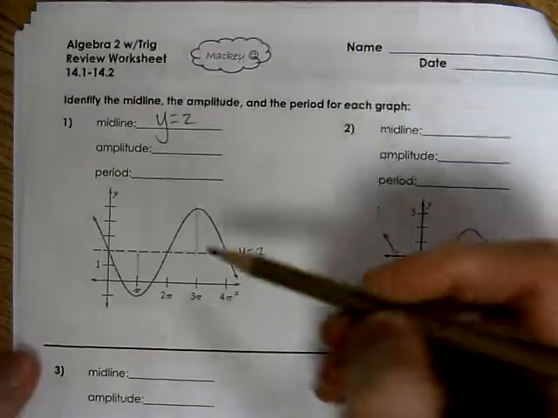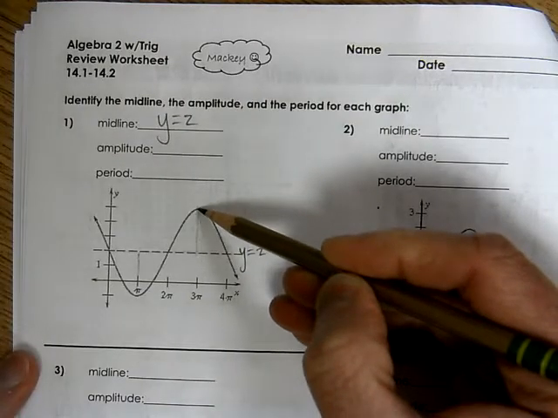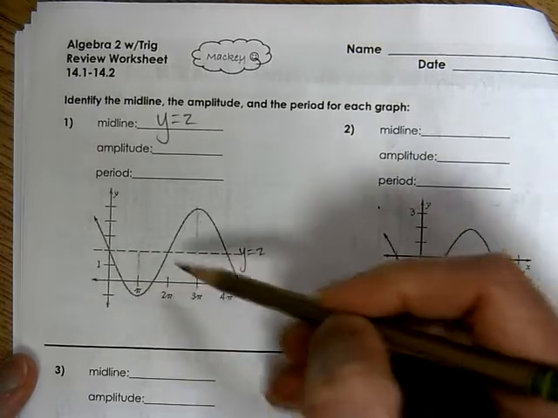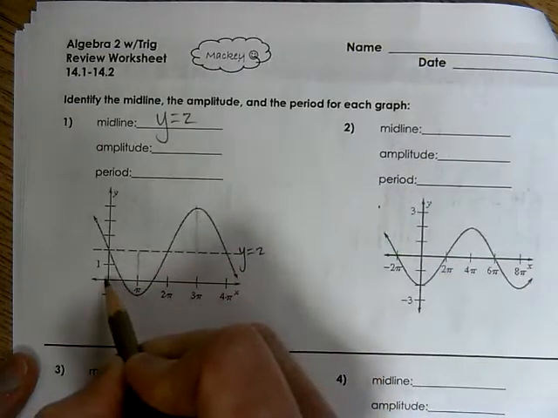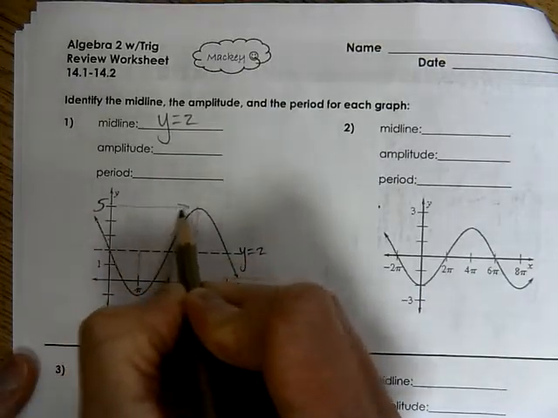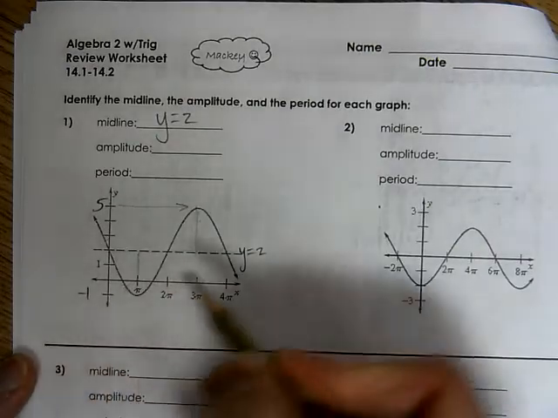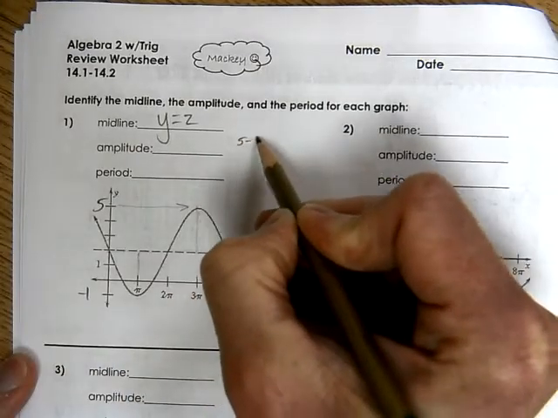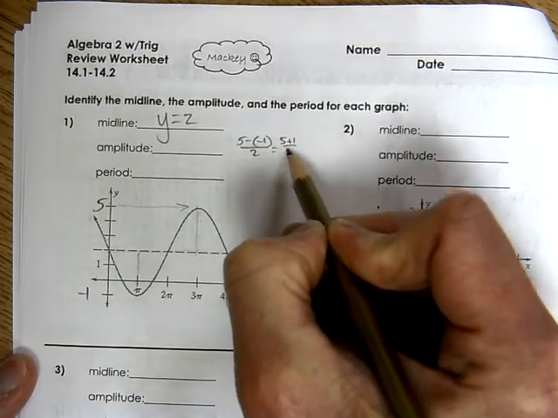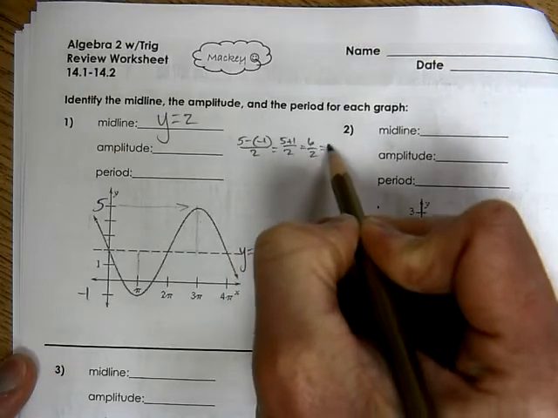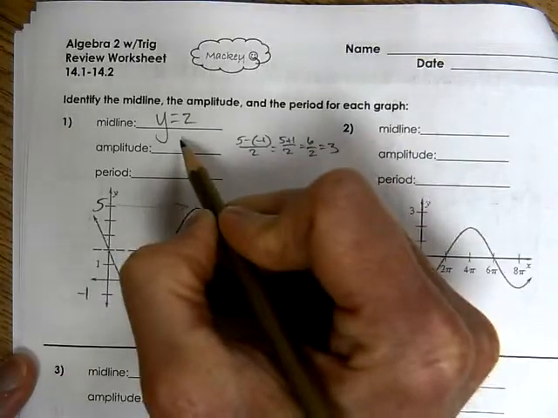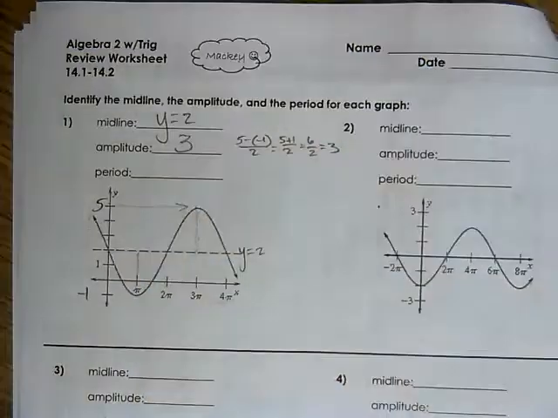The amplitude is the distance that you're climbing to get to the maximum from your midline, or to get to the minimum from your midline. You can also use a calculation. 1, 2, 3, 4, 5. It's 5 to that point. It's -1 here. So you could say 5 minus -1 over 2. So that's 5 plus 1 over 2. That's 6 over 2, which is 3. I just think it's as easy to count 1, 2, 3. So the amplitude is 3.